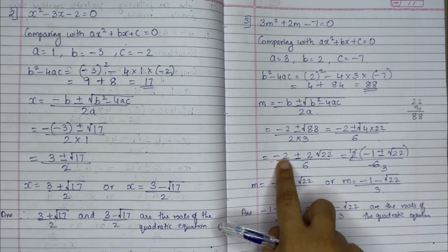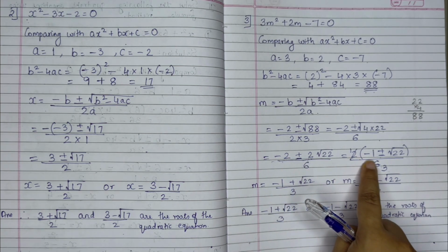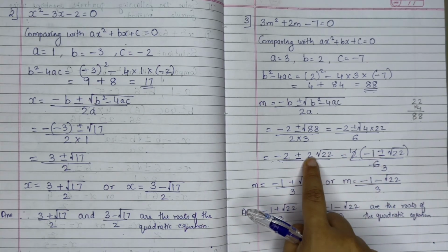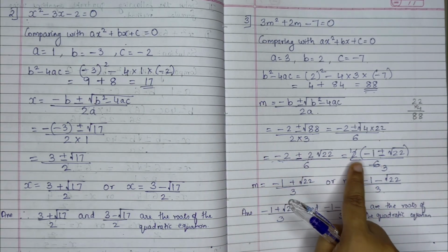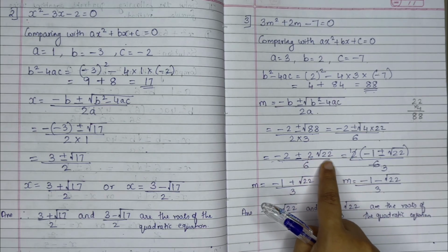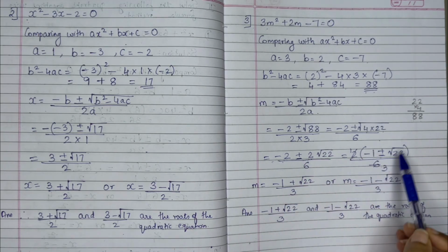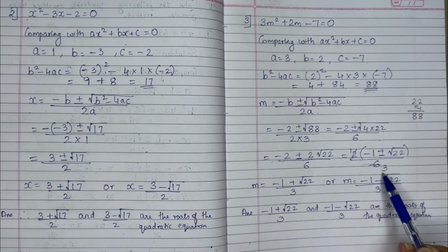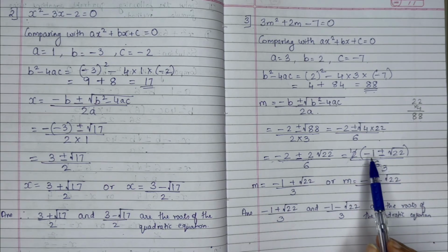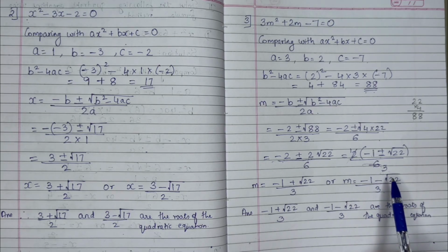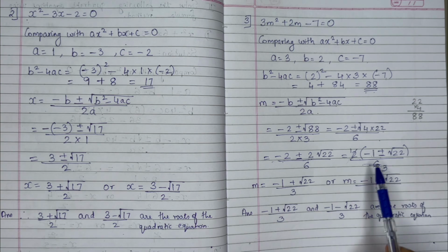So what is remaining on the left hand side? There is nothing. That's the reason you have to put 1, minus 1, plus minus. And then this 2 also, it was common, so you removed it out. Common, you have written it once. So nothing is remaining here, only root 22 upon 6. After that, 2 1s are 2, 2 3s are 6. You can reduce this. So what is left? Minus 1 plus root 22 upon 3 and minus 1 minus root 22 upon 3. Understood? So this way we have finished sum number 3.